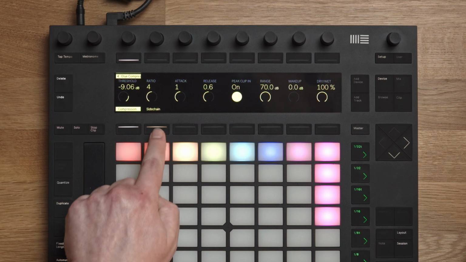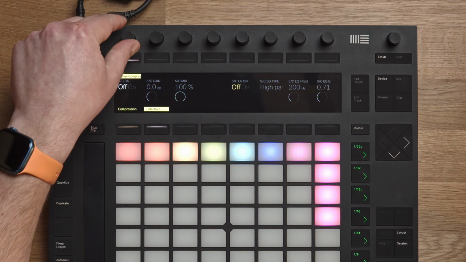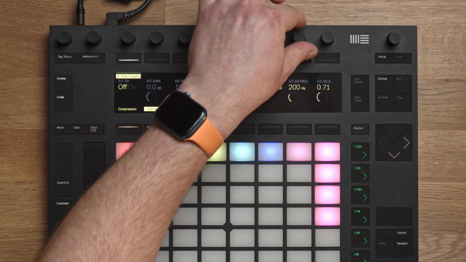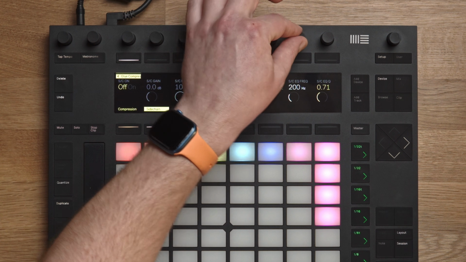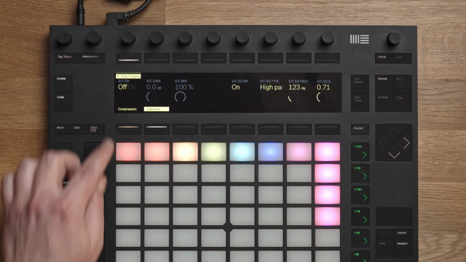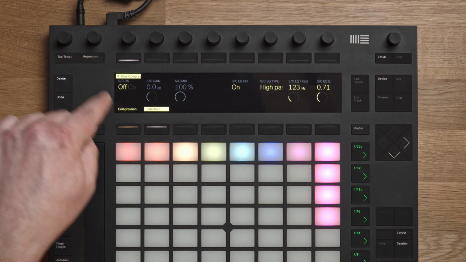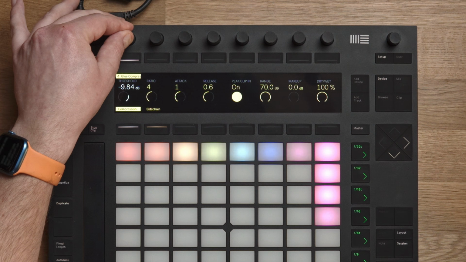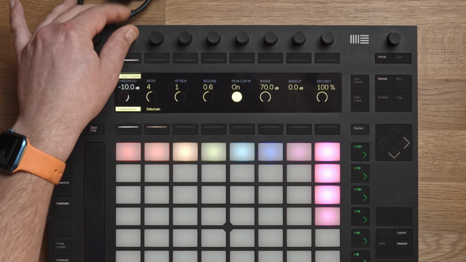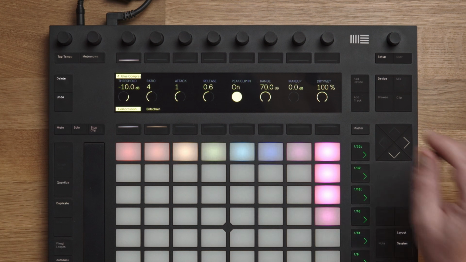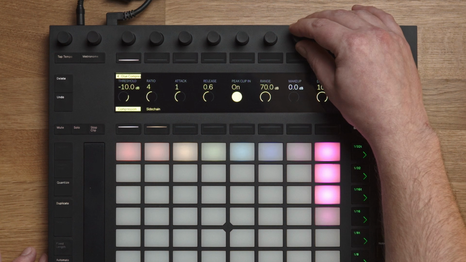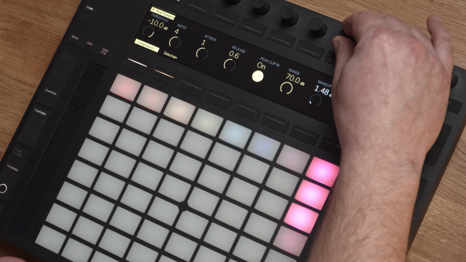We can also use the sidechain EQ over here. Maybe somewhere around 120. And then yeah, like this I think is gonna be fine. And then we can make up a few dB back.